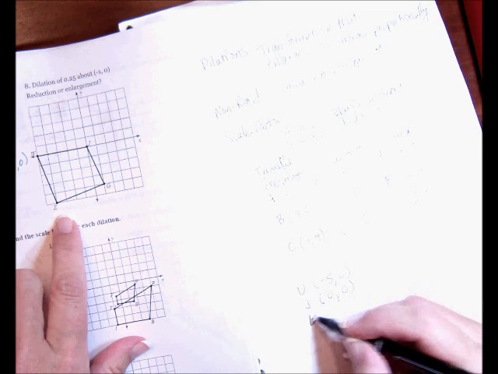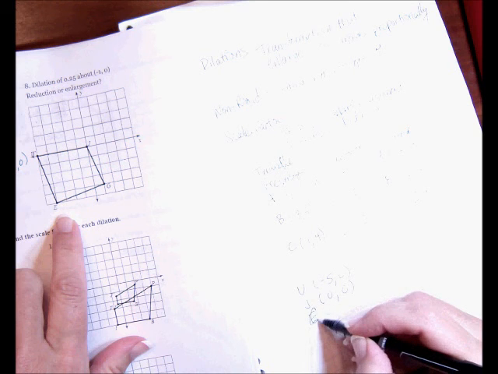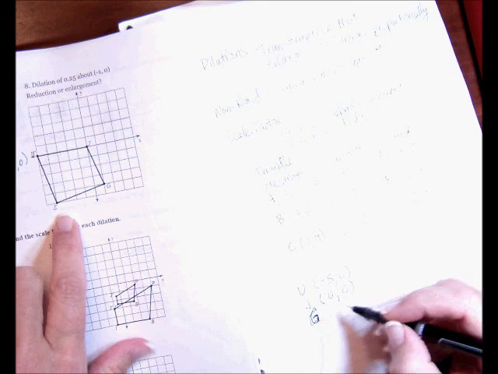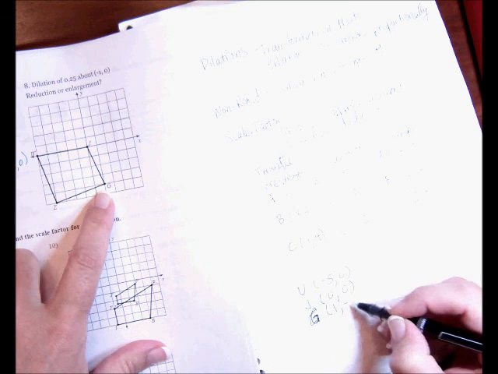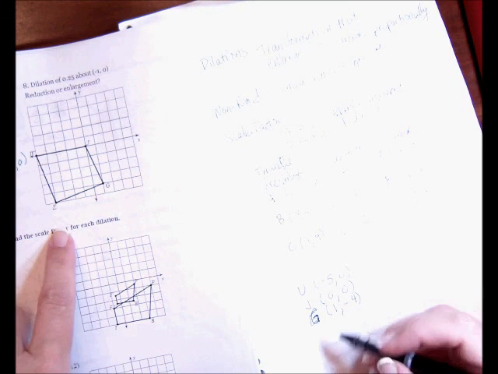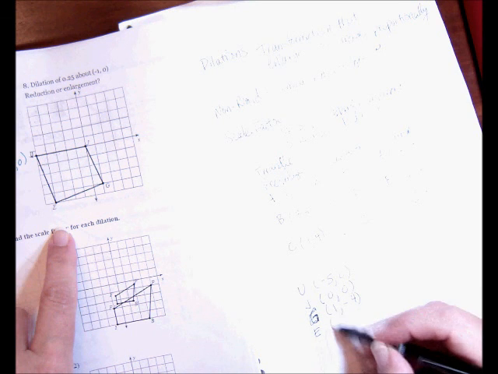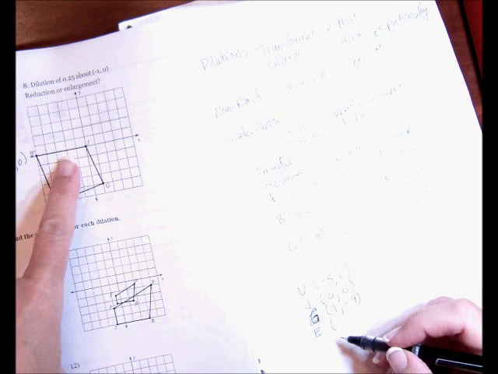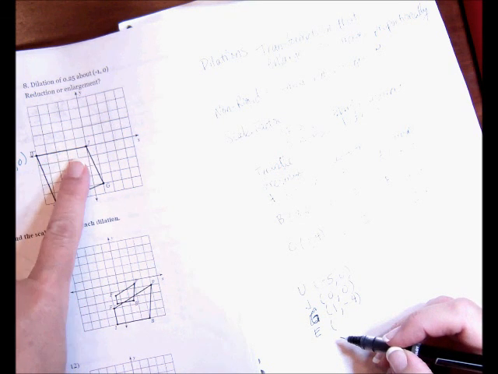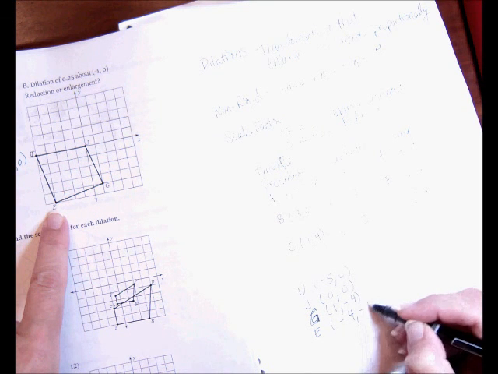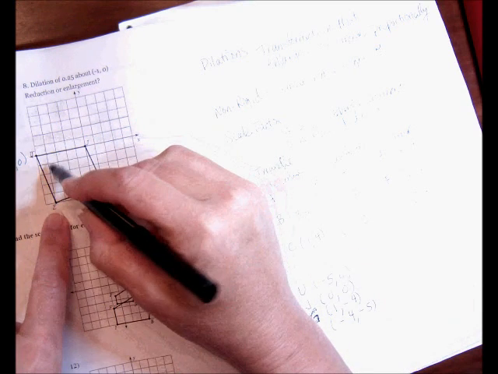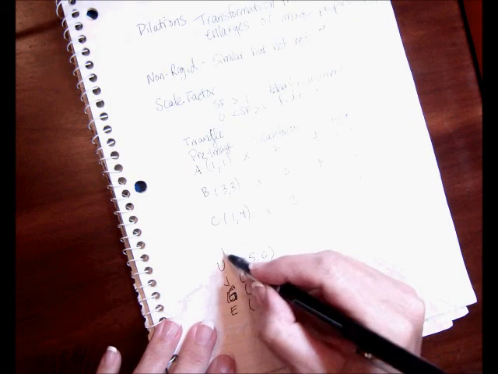Let's do G next, because I want to go in order, is going to be (-4, -1). And then E is going to be (-4, -5). We'll count 1, 2, 3, 4, 5. Yes. So this is my pre-image.